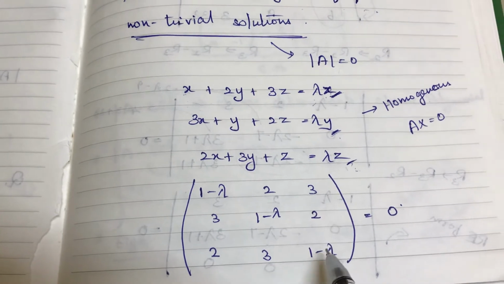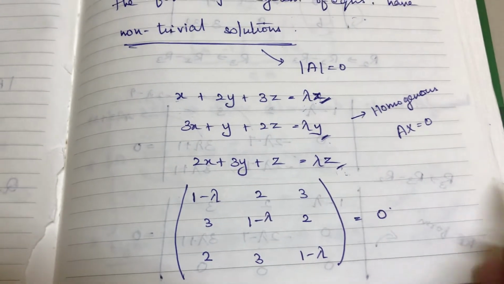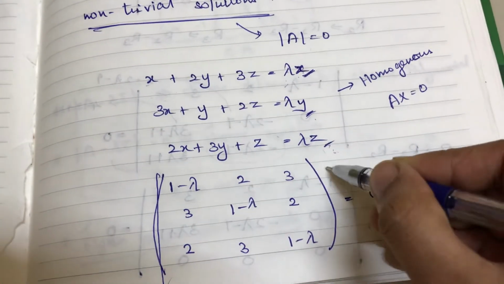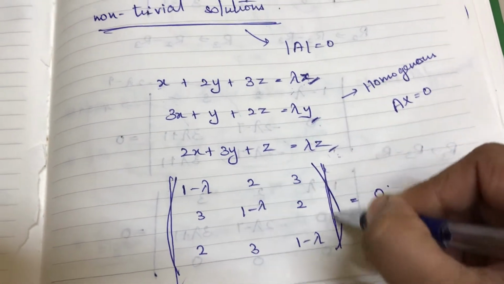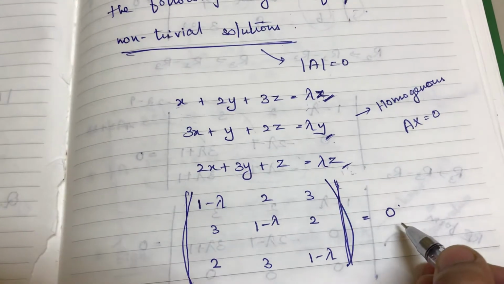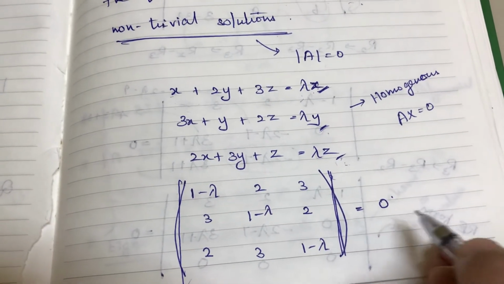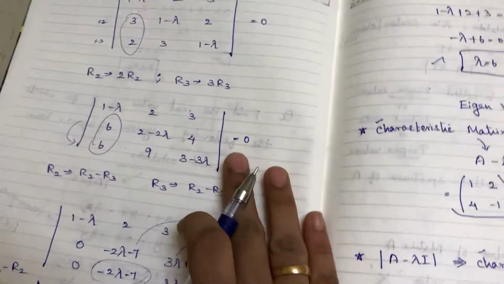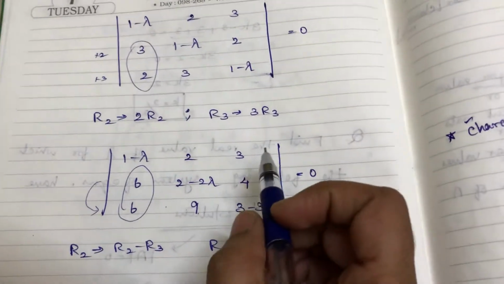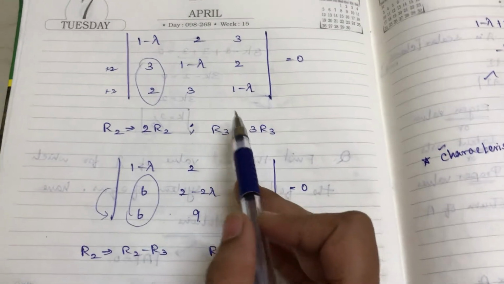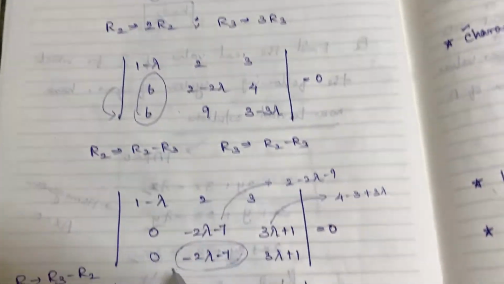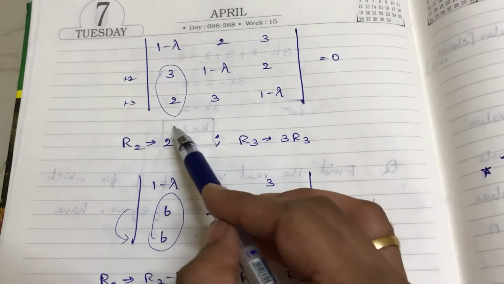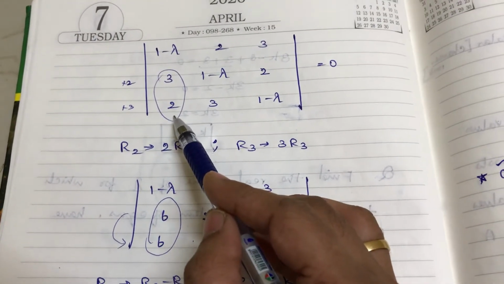Likewise, I have to write the A matrix. So this is the A matrix and I have to find the determinant value, determinant of A, which is equal to 0. How can I find the determinant value? By making this determinant into row echelon form, like 0, 0, 0. The same thing, make these 2's as 0. How can I make these 2's as 0?